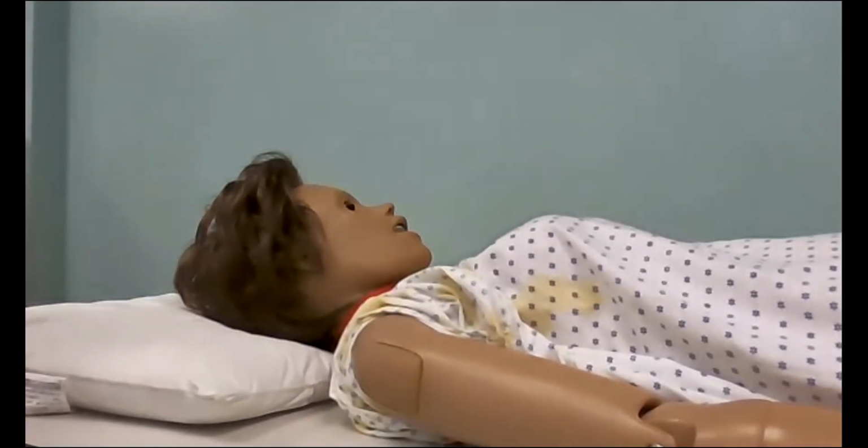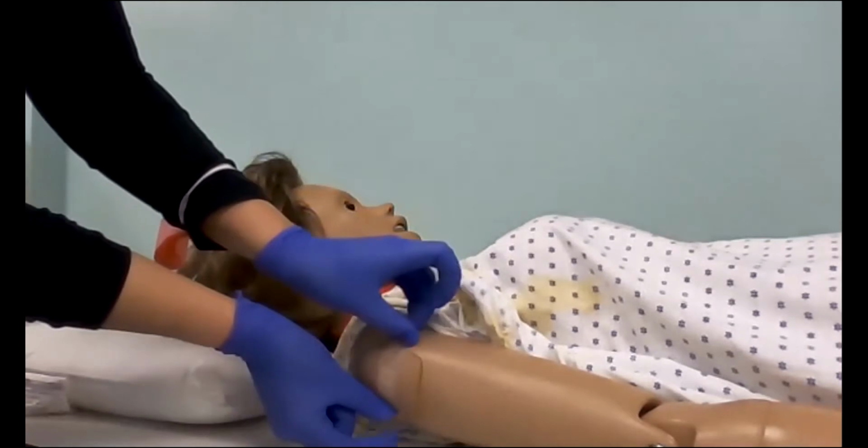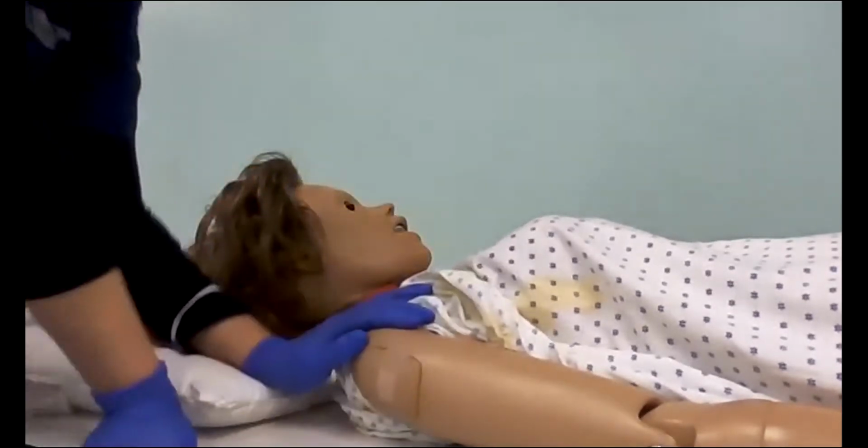And then you want to take your Band-Aid and place your Band-Aid on your patient, unless they tell you they don't want one, but I usually put one on, and just put your Band-Aid over, and then you're good to go.